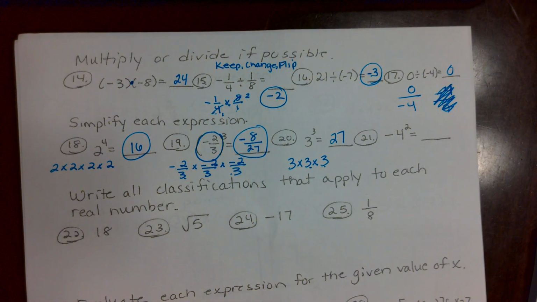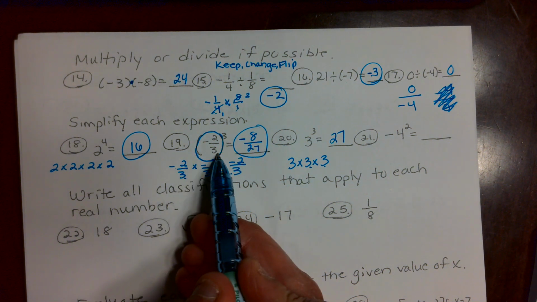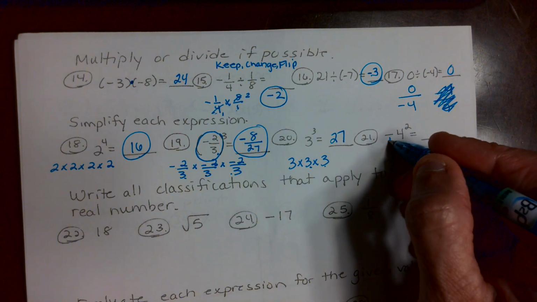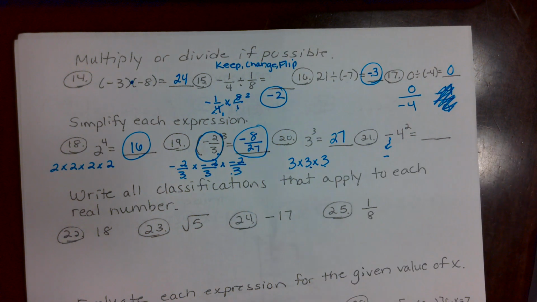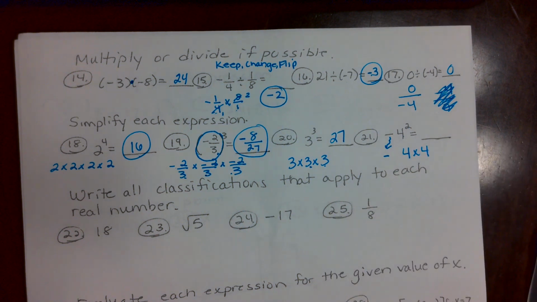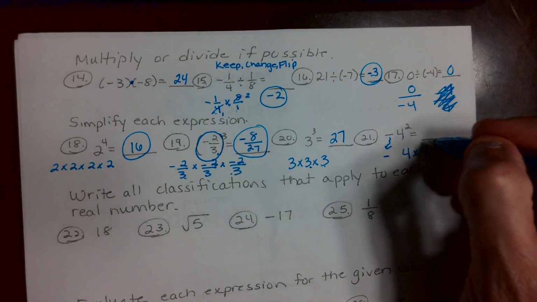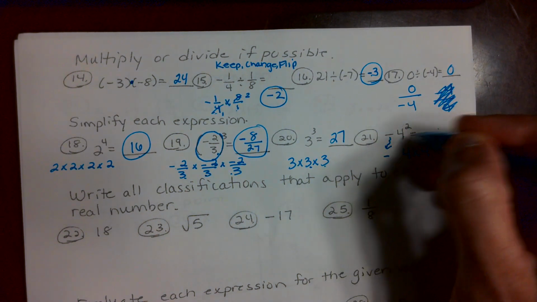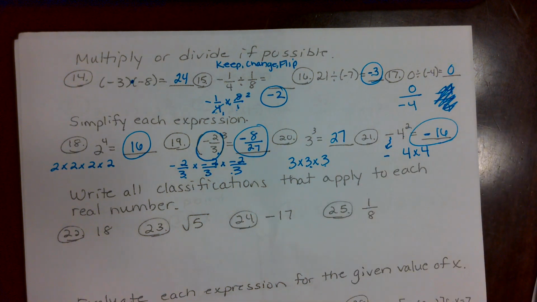Negative 4 to the second. Is the negative involved? No, there's no parenthesis like this. So that means this negative is just the little guy hanging out front. He just stays. You do nothing with him. Then we multiply the 4 times the 4. And what is that? 16. So I have a negative, because it's hanging out, 16.